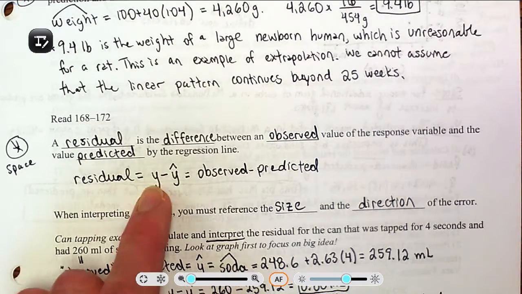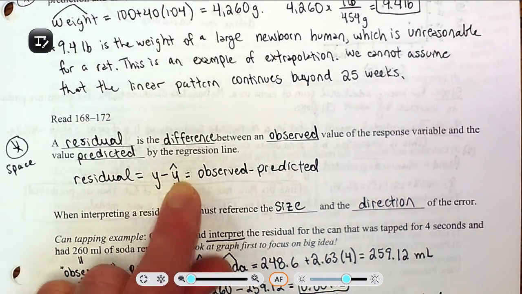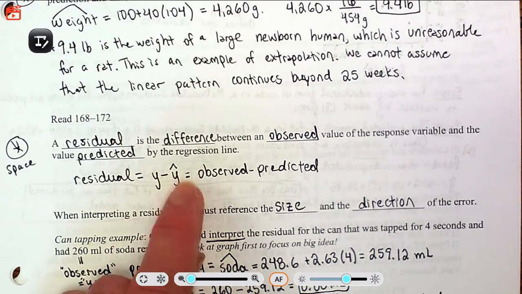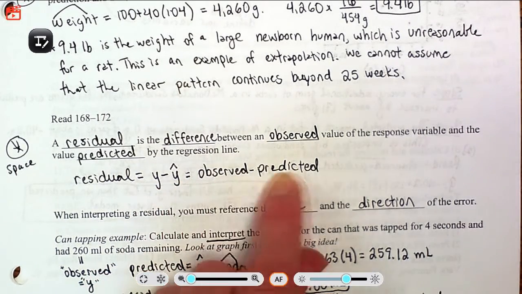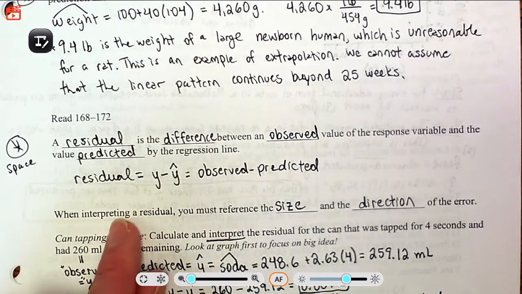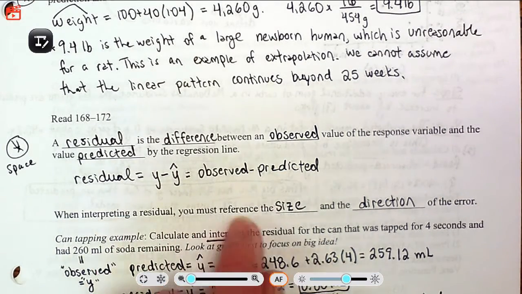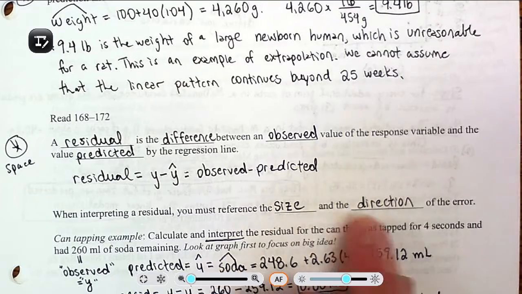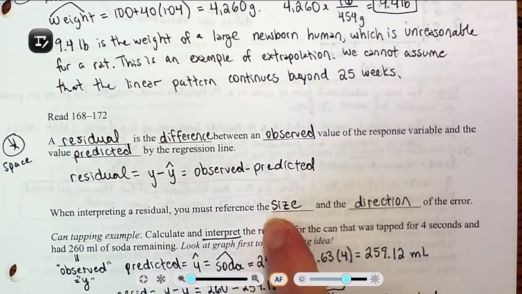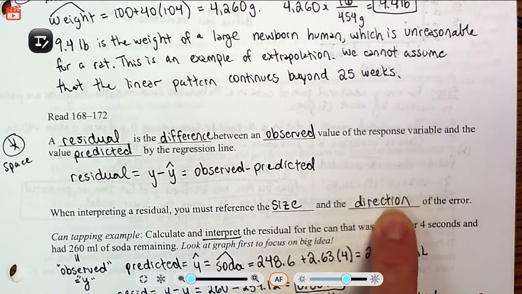So with that known, how much do our points deviate from that line? What we can talk about is a residual. It's the actual y value minus the predicted y value. So it's basically the difference between the point and the linear regression line. We go observed minus predicted y. When interpreting a residual, you must reference the size and the direction of the error. This rat was 200 grams overweight. That's size, 200 grams, and direction, overweight.